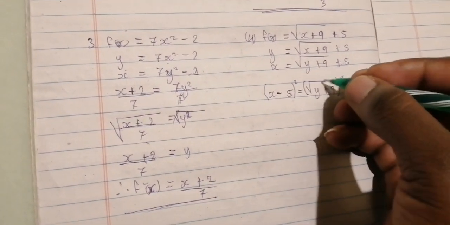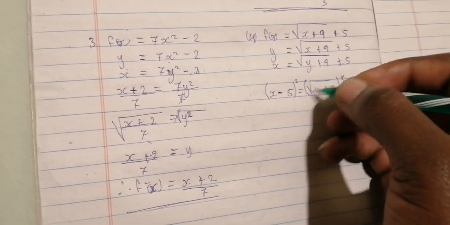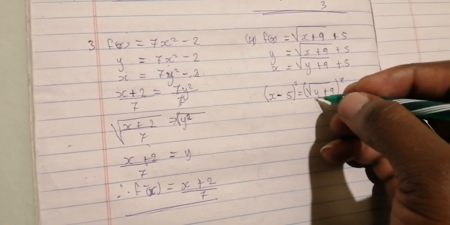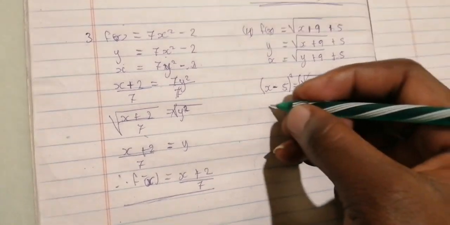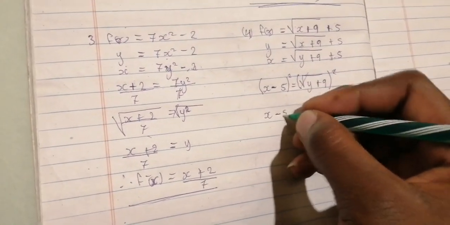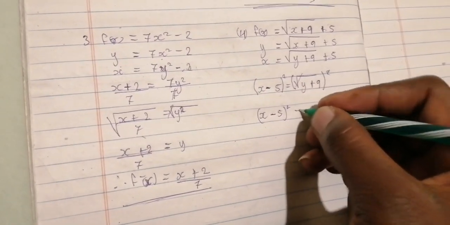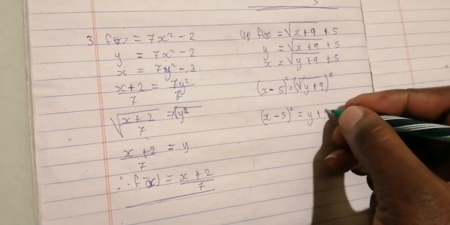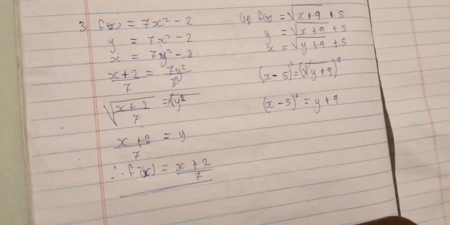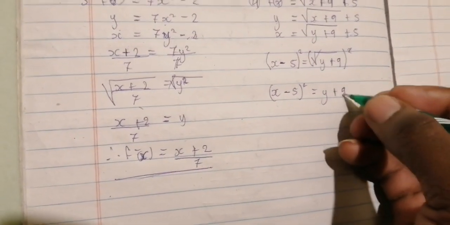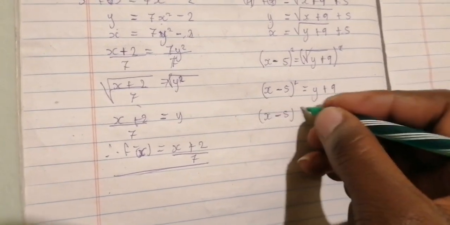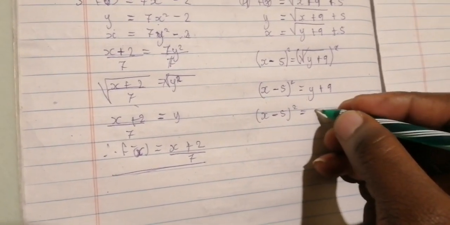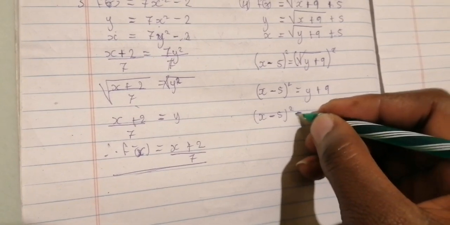A radical multiplied by a radical, the square root will disappear. So this will cancel, leaving behind x minus 5 squared is equal to y plus 9. Now we take this 9 to the other side of the equation, so it becomes negative 9.